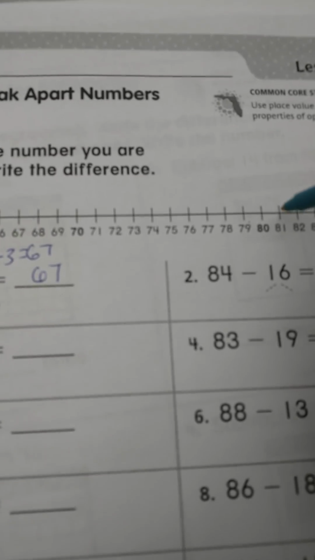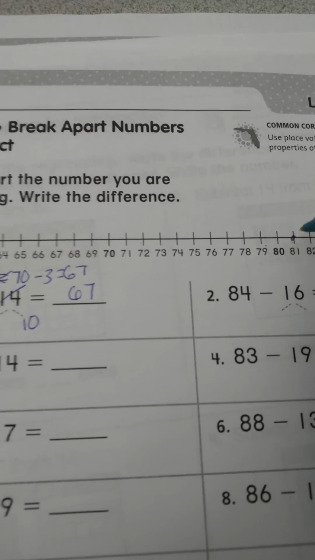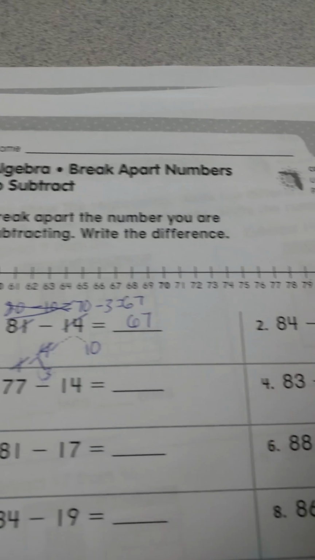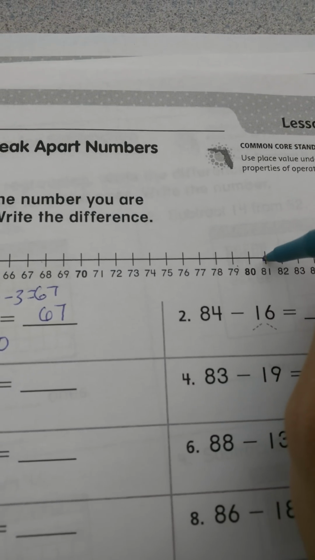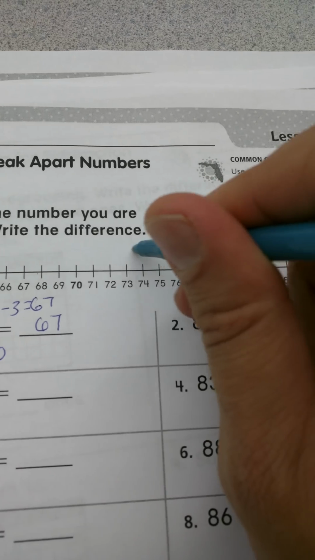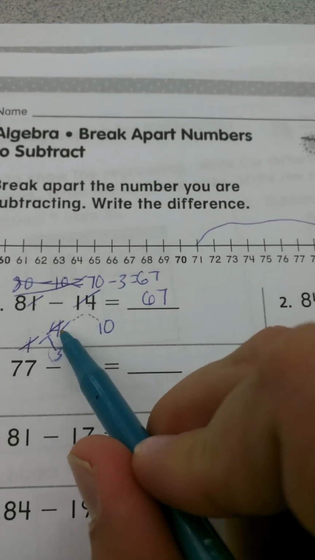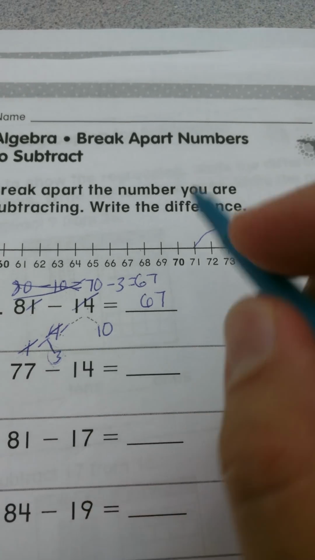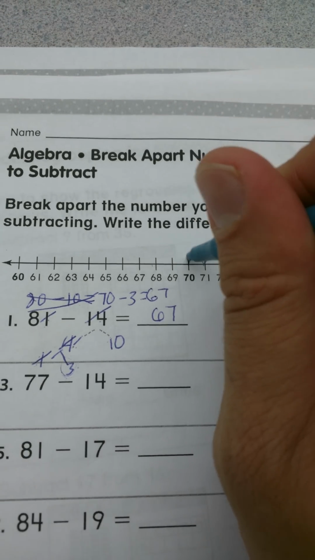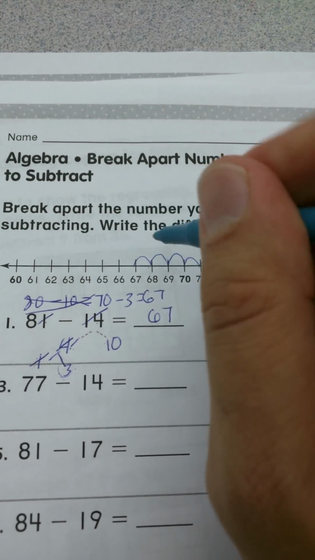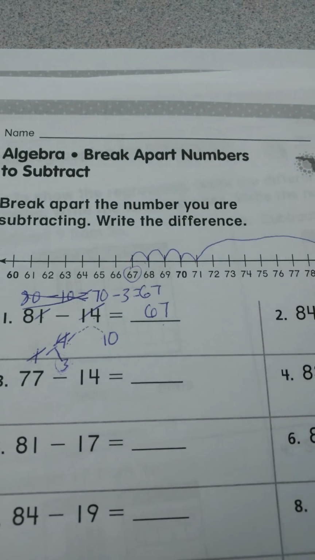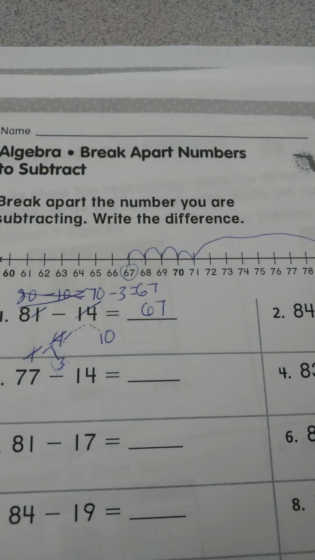I could start at 81 here and take away 10. So 81 down to 71. Boom. Now I have 71. I need to take away 4 more because I broke apart this before. 1, 2, 3, 4. And now my answer is 67, as you see there.